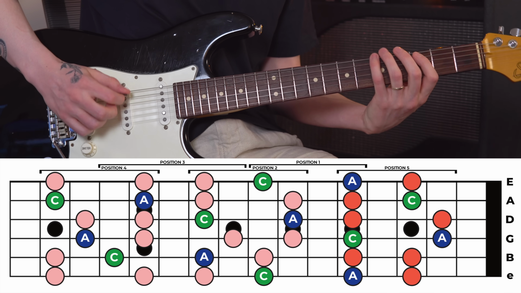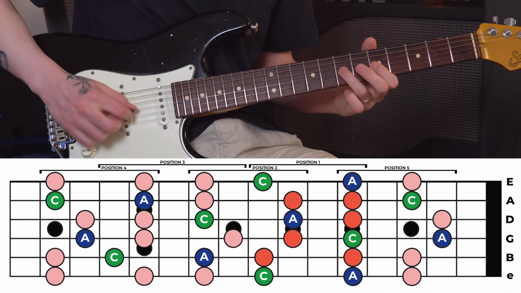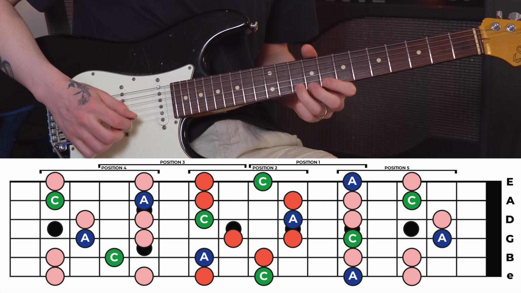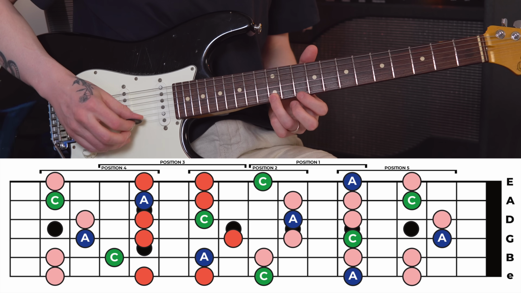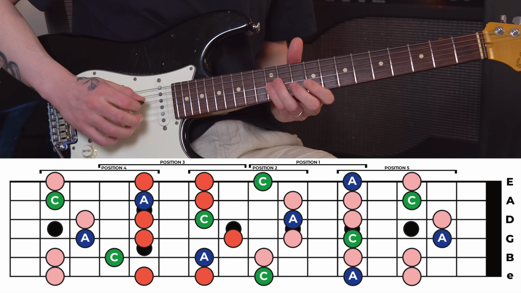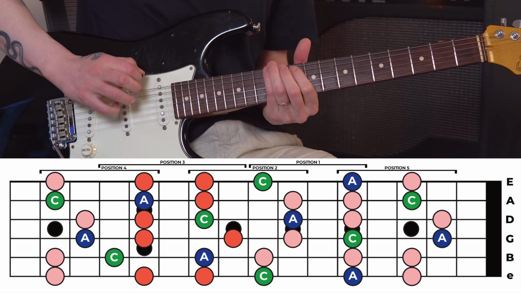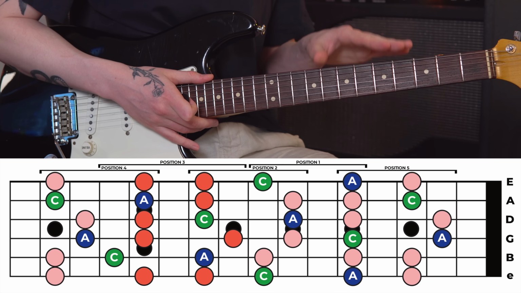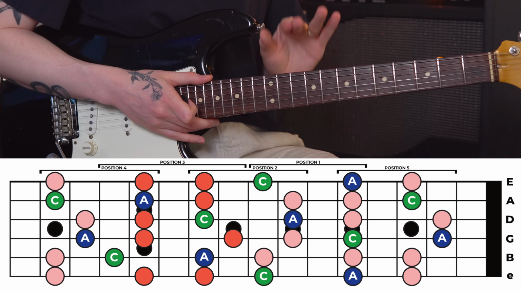Right, you recognize this as the standard major pentatonic scale shape. So again, 5, 1, 2. Now we're in position 3 here. So now we've got ourselves from position 5 to position 1 to position 2 to position 3.